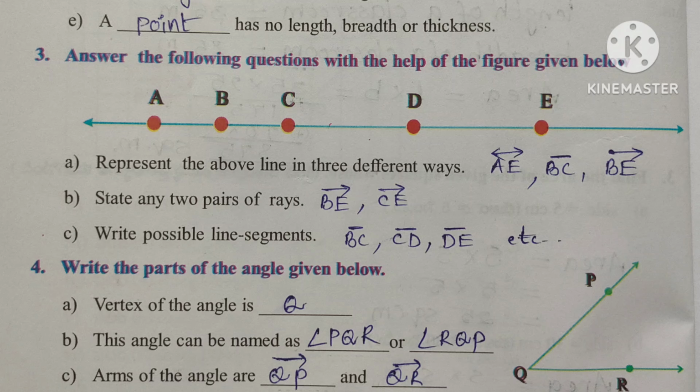Third question, answer the following questions with the help of the figure given below. First one, represent the above line in 3 different ways. So we can represent it like this: AE line, BC line segment, BE ray. Next one, B. State any two pairs of rays: BE ray and CE ray. Next one, write possible line segments: BC, CD, DE, etc.